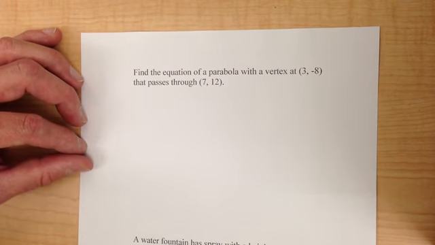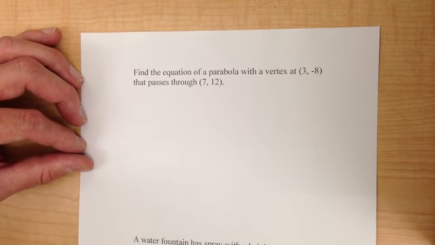Hi there, I'm going to talk a little bit about modeling today, quadratic modeling. Find the equation of a parabola with a vertex at 3, -8 that passes through the point 7, 12.